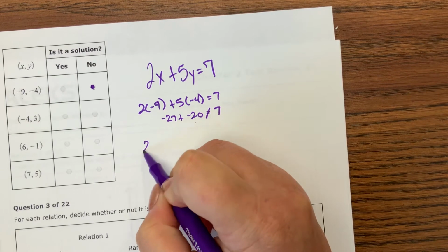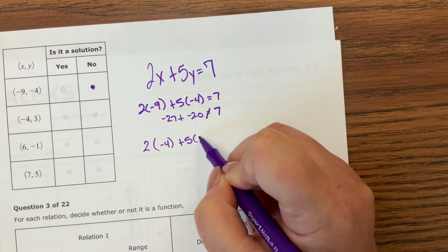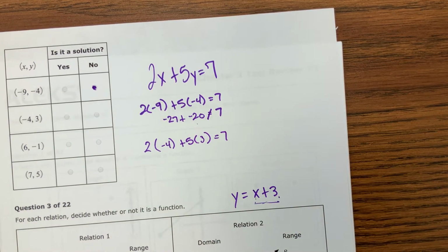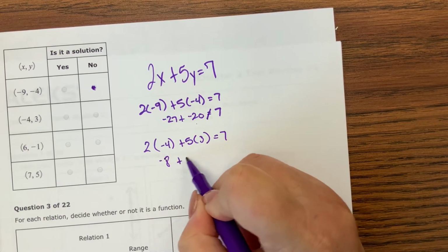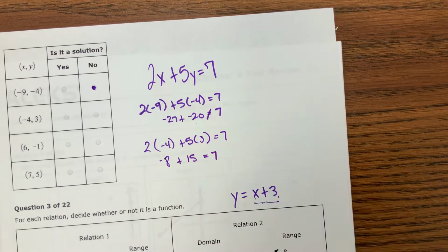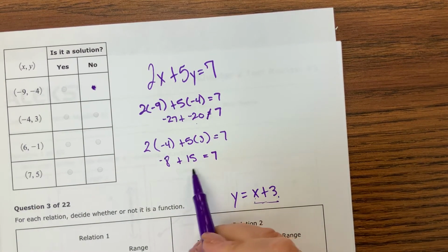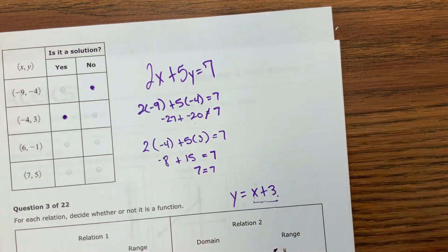Next one, same equation. This time you're putting a -4 where the x is, a 3 where the y is. So on this one, -8 plus 15. Well, what's -8 plus 15? You would actually subtract 15 minus 8. That is 7. So this one is a yes, because those worked.